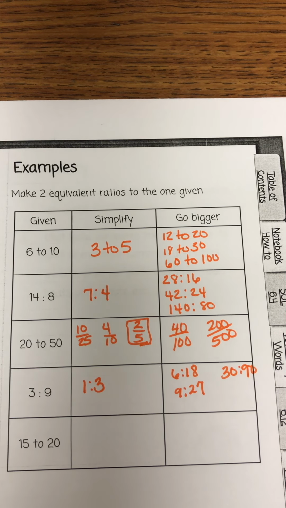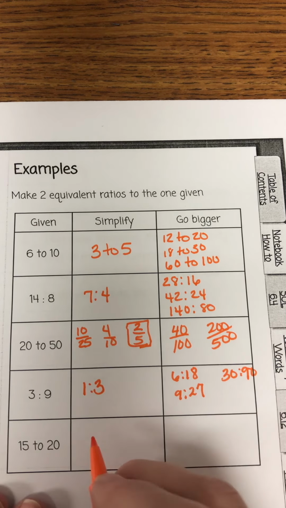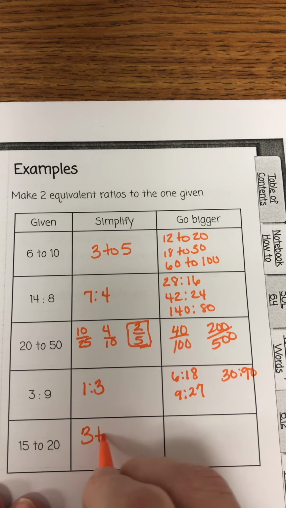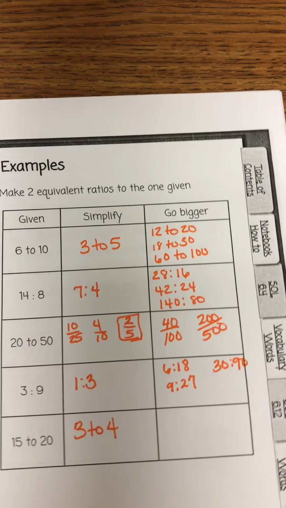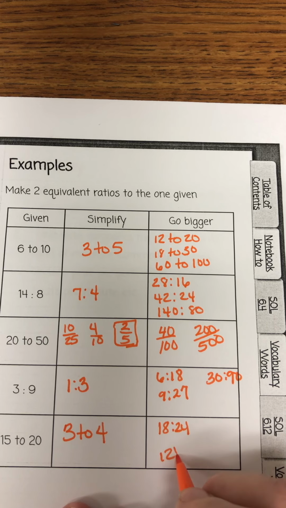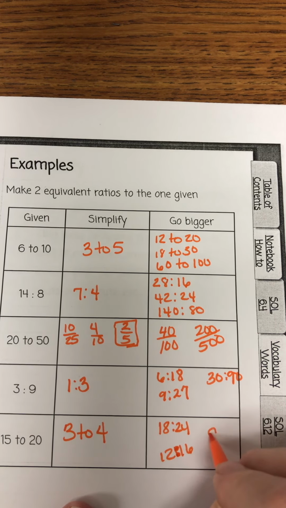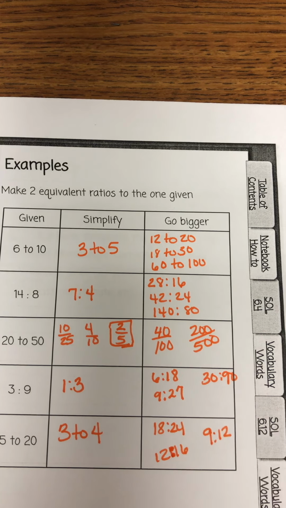Alrighty, and our last example is 15 to 20. That's going to be 3 to 4, because you can divide both of those by 5. And you have 18 to 24, 12 to 16, sorry, there's my dots, and then 9 to 12. And those are your equivalent ratios.